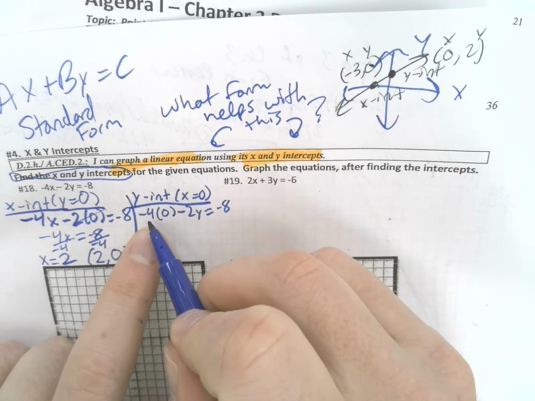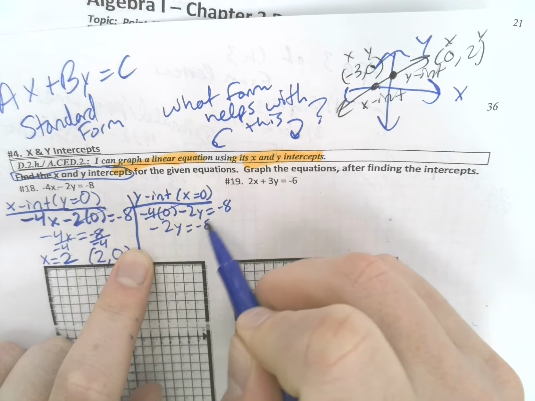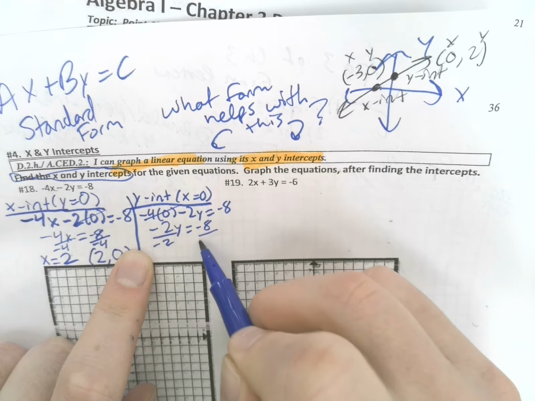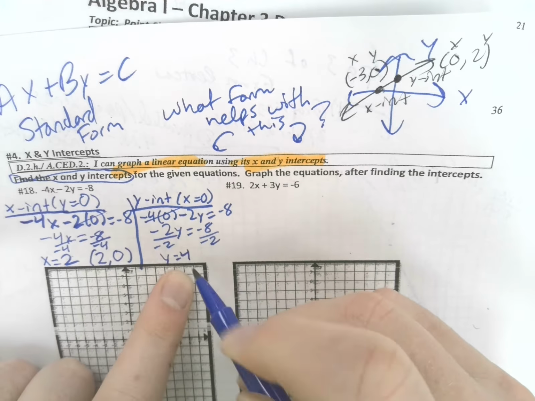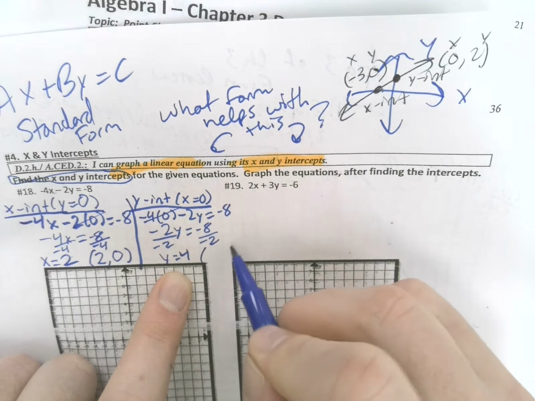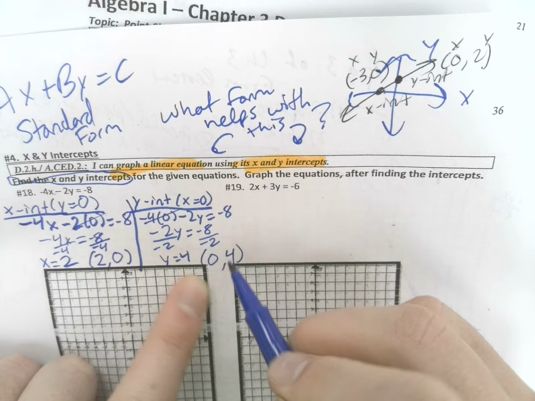Same thing over here. Negative 4 times 0 cancels. You're left with negative 2y equals negative 8. Divide by negative 2, y equals 4. Nice voice crack. Remember, we got our coordinates. X is 0, y is 4.